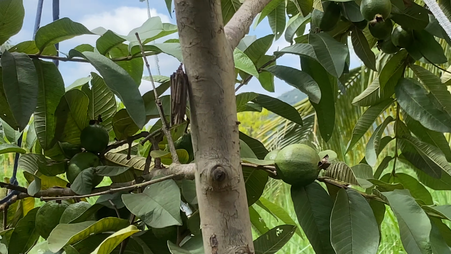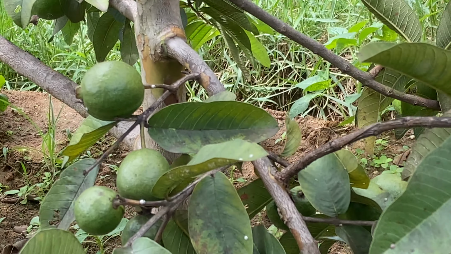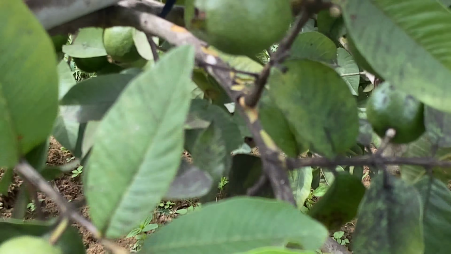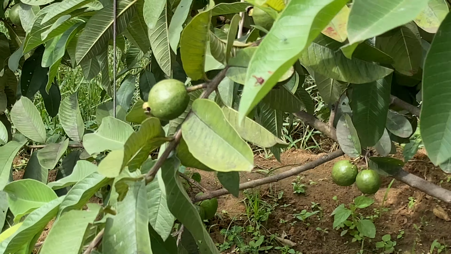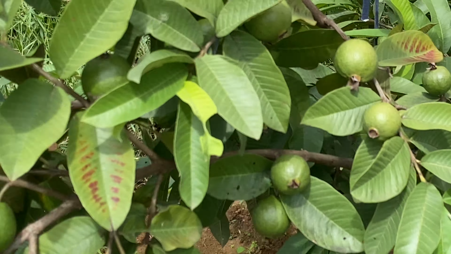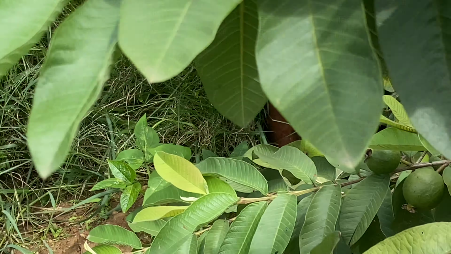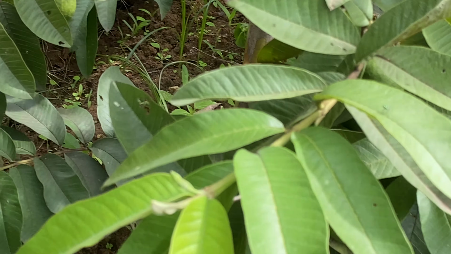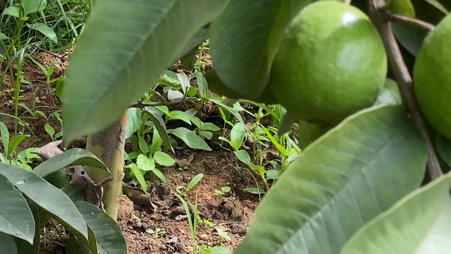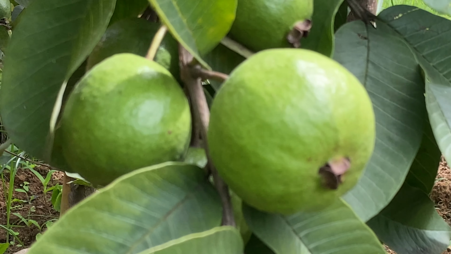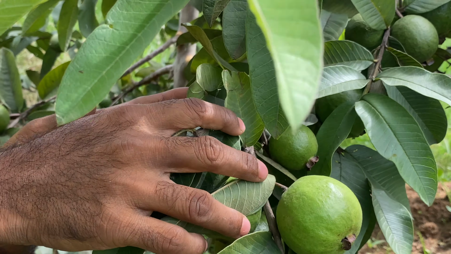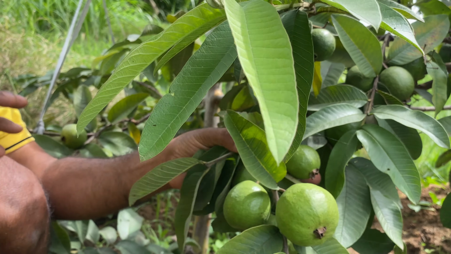Can you come to this side if it is possible? We can focus here. Here again there are bigger size fruits. Here we did not use any chemical or synthetic fertilizers. We just used cow dung as the main nutrient fertilizer. See, this is how it has grown.